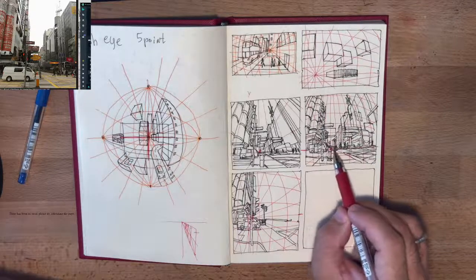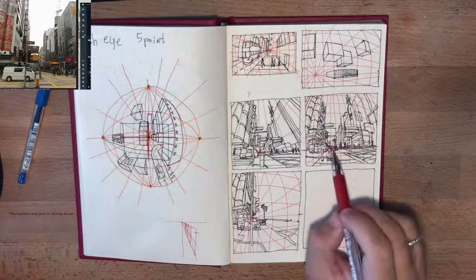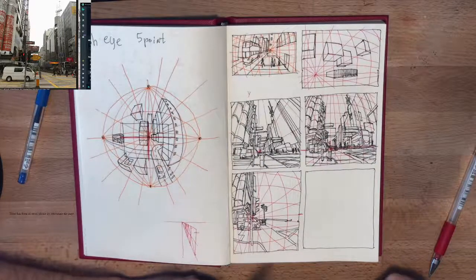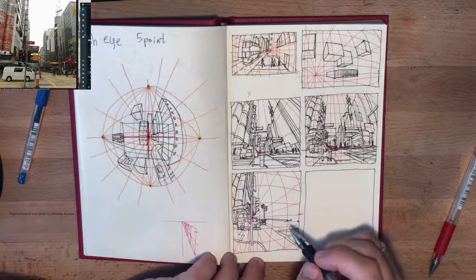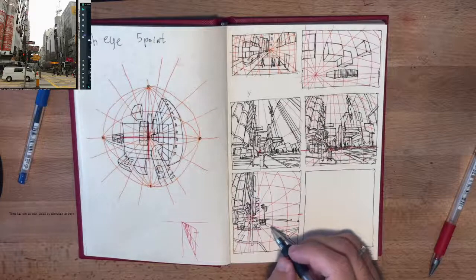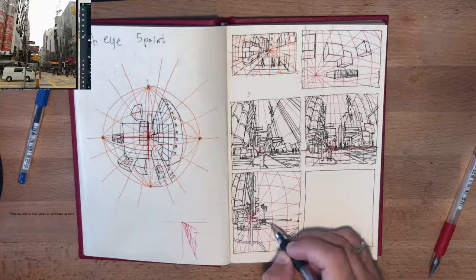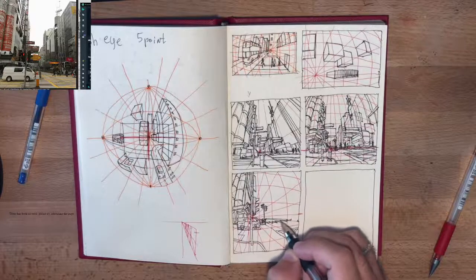In this situation, the road was flat already, already on the horizon line. So this is how you can play around with the same type of perspective, but make different compositions.